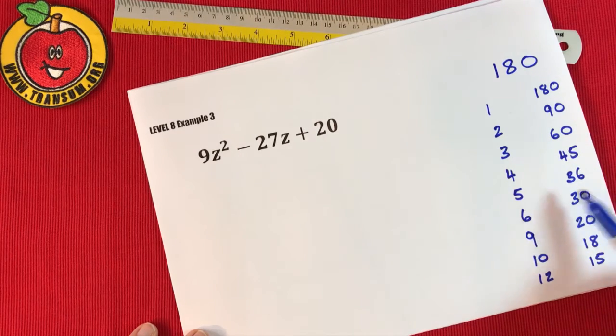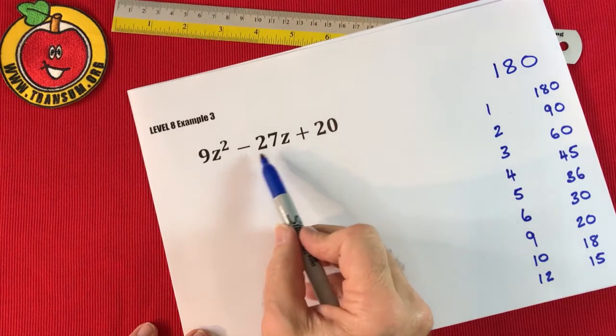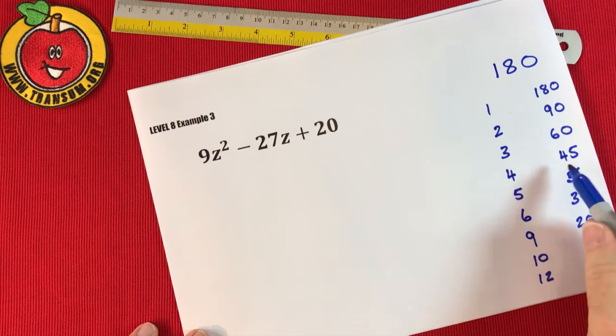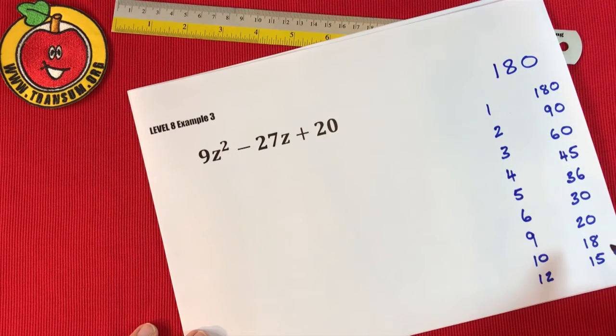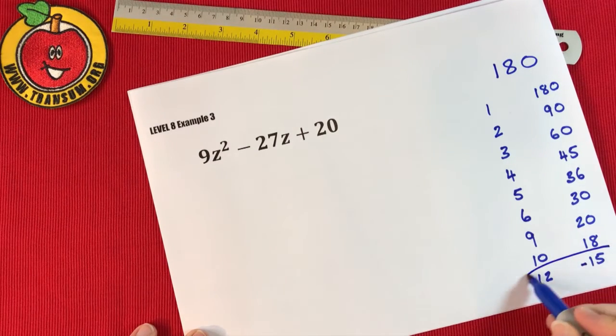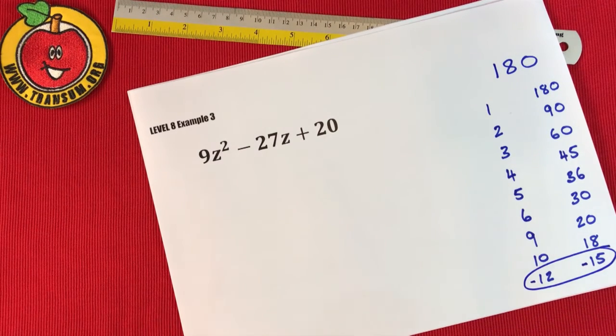And because I want to find two of these that will add together to give minus 27, I am going to be thinking that they're both negative. So which of these will add up to give me 27? It looks like the 12 and the 15, if they're both negative, will add up to negative 27. So this is the pair I want.